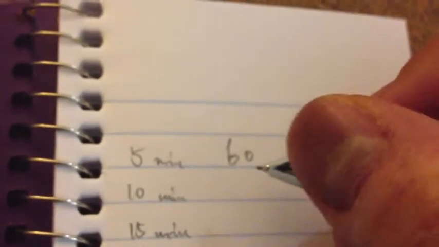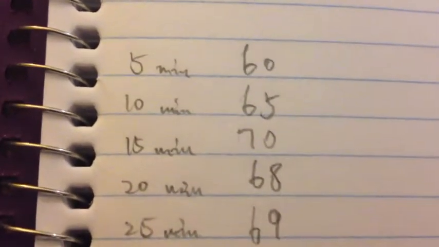So at 5 minutes is 60 miles per hour, and 65 at 10, then 70, 68, 69. So this is everything.